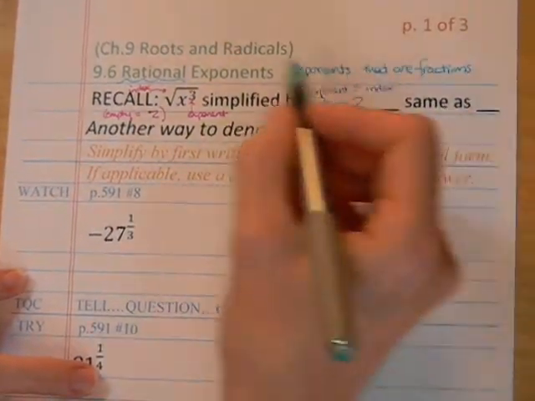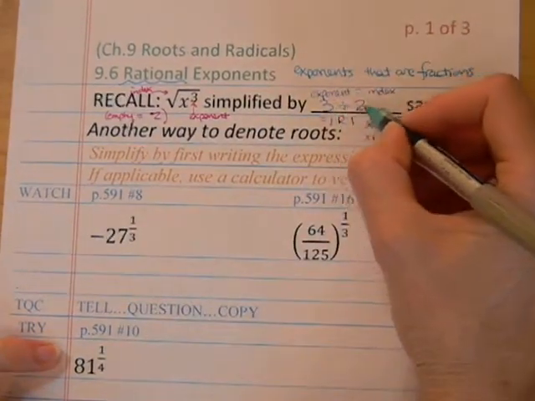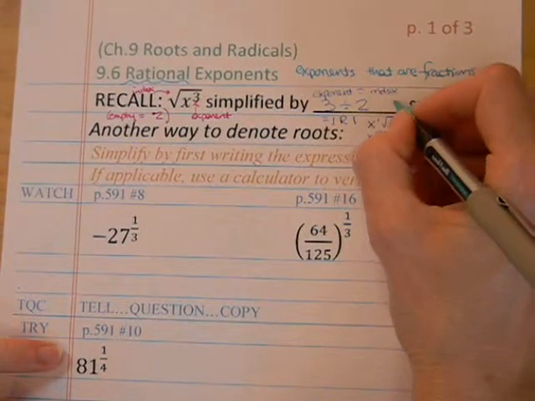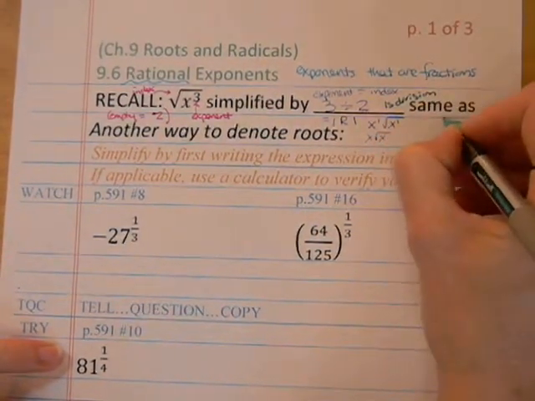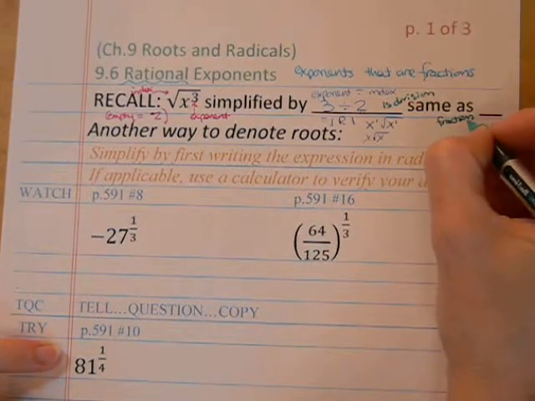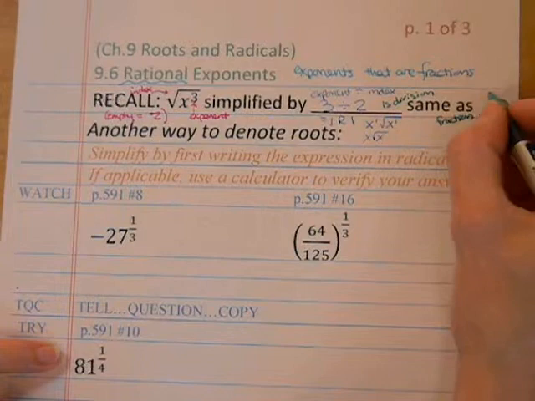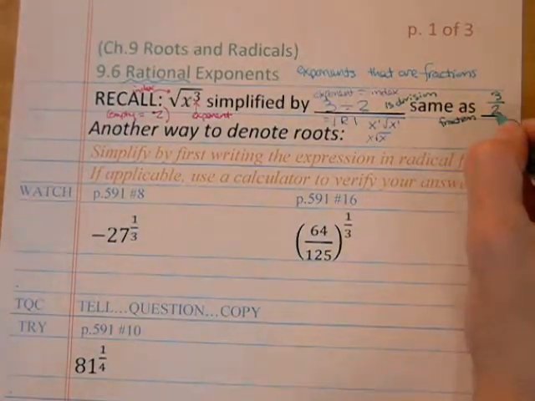Now, what we want to focus on though is not the simplification, but a different way that we could write this instead of doing the radical x cubed, because 3 divided by 2, a division is the same as a fraction. You can express division using a fraction. We can say 3 divided by 2. We can write that as 3 over 2, and it means the same thing.